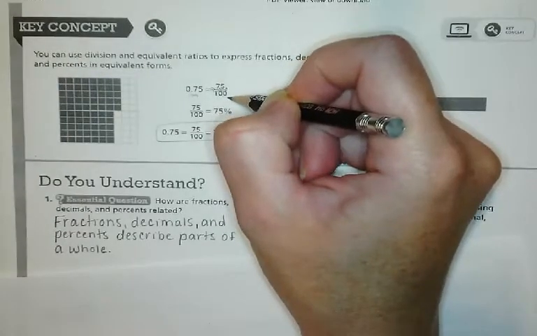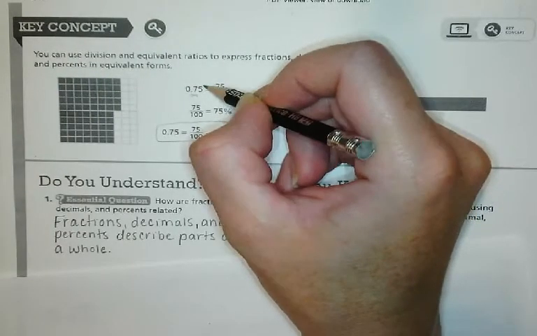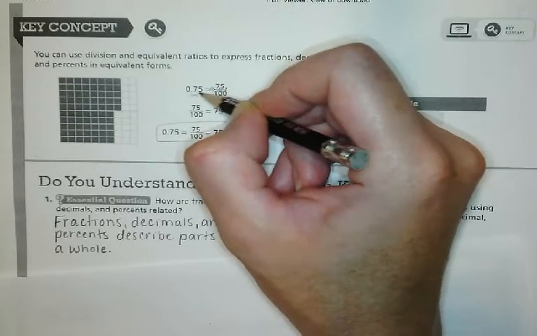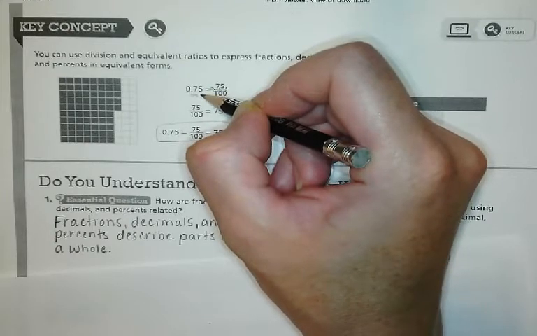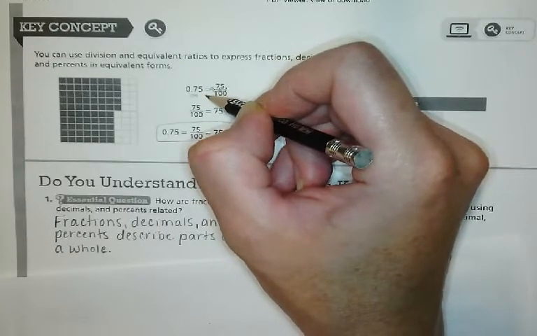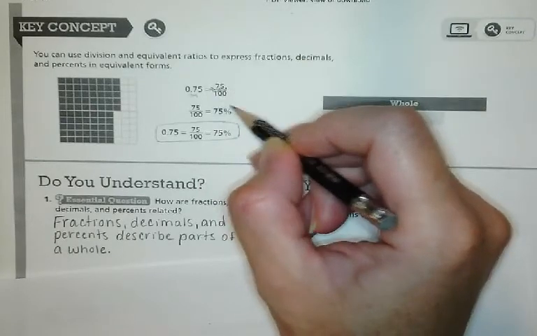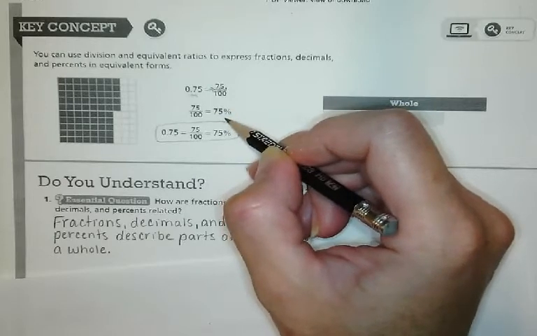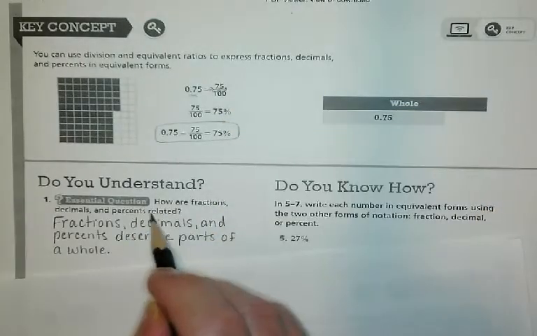A whole, or 100% of something, is represented by just the number 1. And 75 out of 100 is less than 1. We know, if you're thinking in terms of money, that 75 cents is less than $1, which would be 1.00. And 75% is less than 100%, which would be the whole. So fractions, decimals, and percents describe parts of a whole.